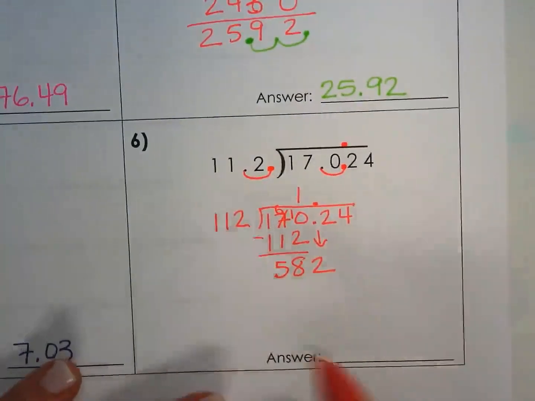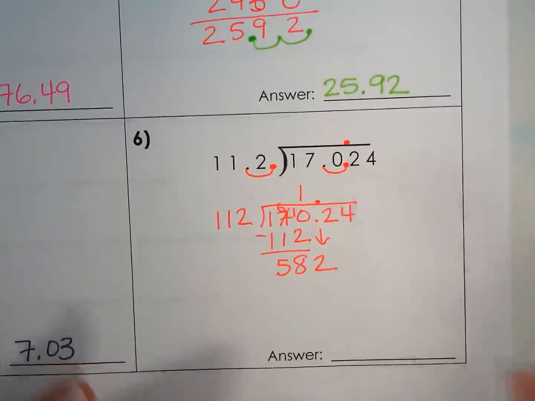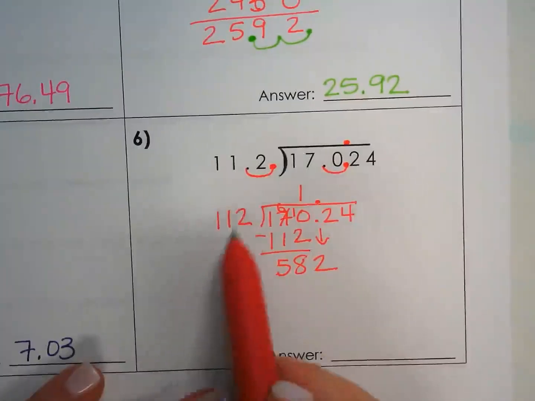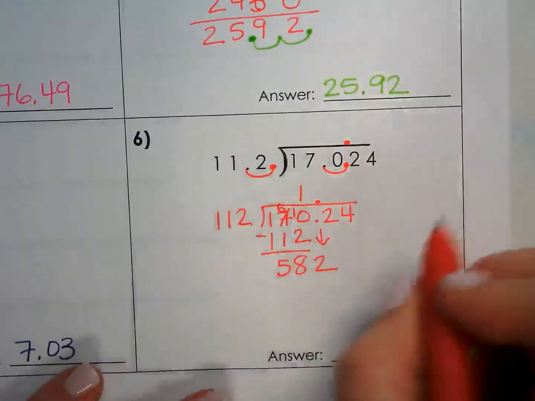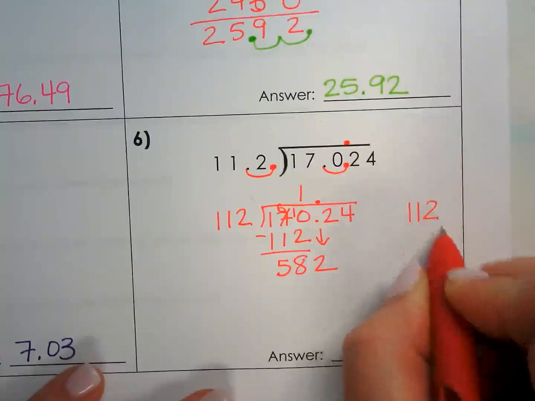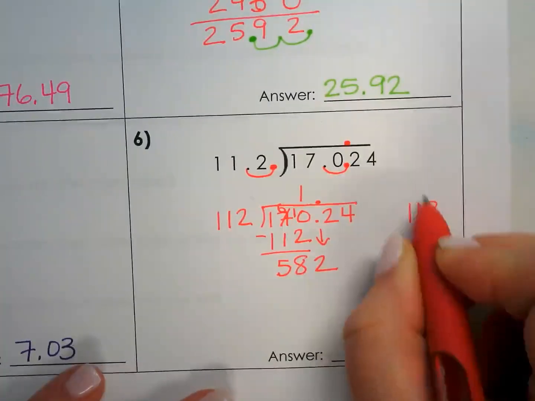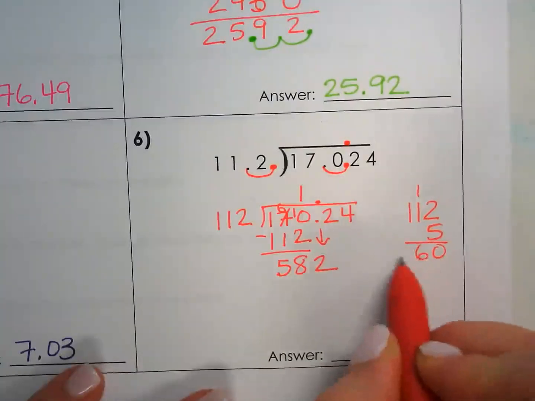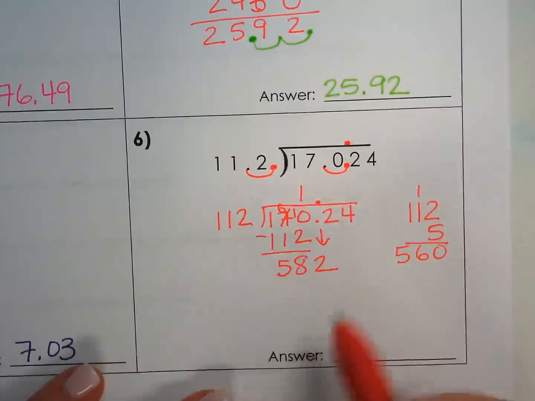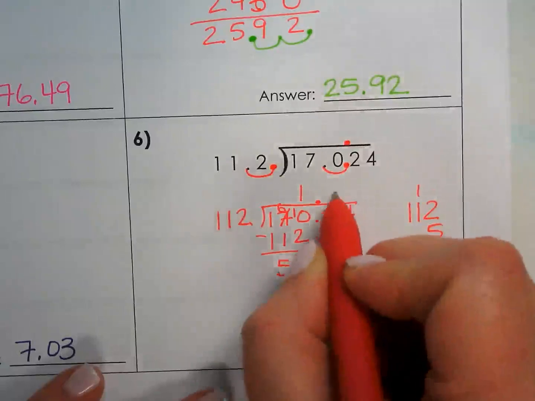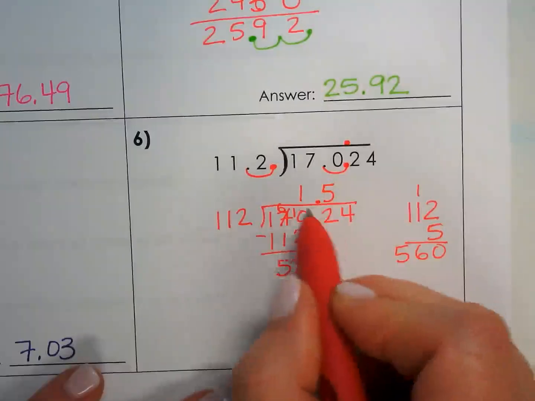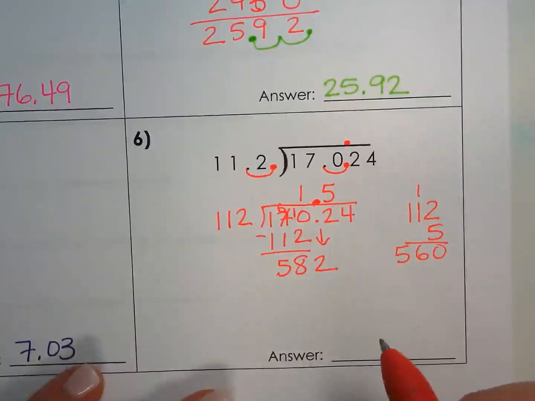Now, 112 is about 100. 582 is about 600. But since this is a little more than 100, and this is a little less than 600, we're going to estimate that this probably goes in about 5 times. So I'm going to do the math off to the side to check that theory. And that's as close as I'm going to get. So notice I brought the 2 down. My 5 that I guessed needs to go above the 2. That's really important to make sure your decimal gets in the right spot.